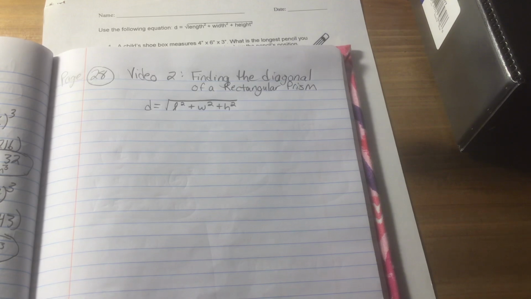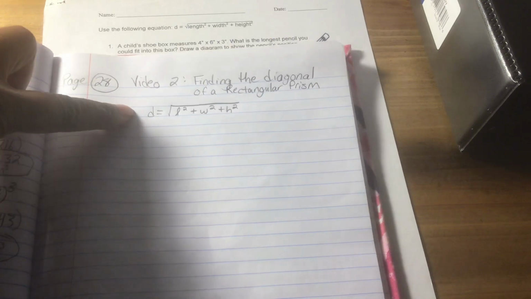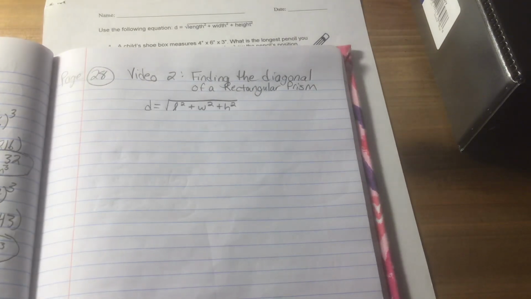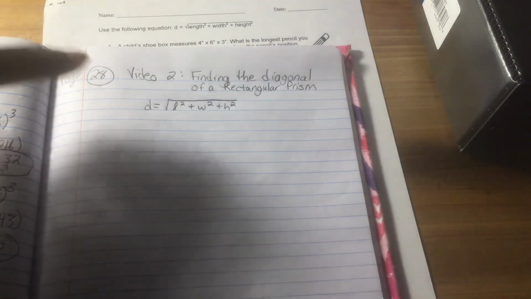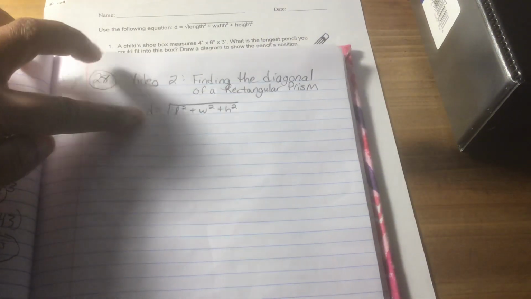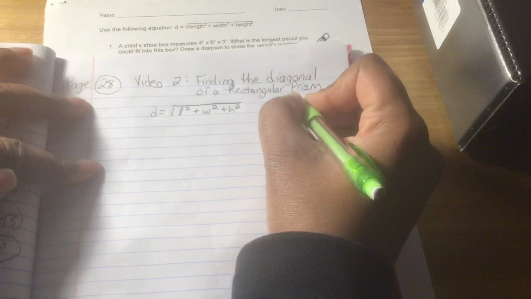You can do like the video tells you on my page, and use the Pythagorean theorem twice, or you can use this formula. So you either use the Pythagorean theorem twice to find the diagonal length, or you can use this formula to find the diagonal length of a rectangular prism.